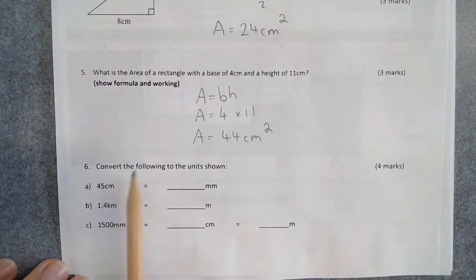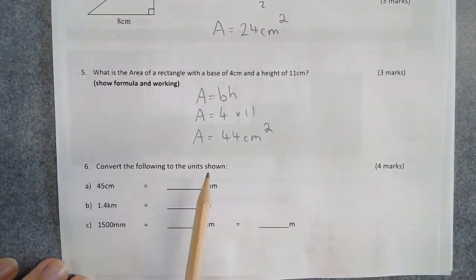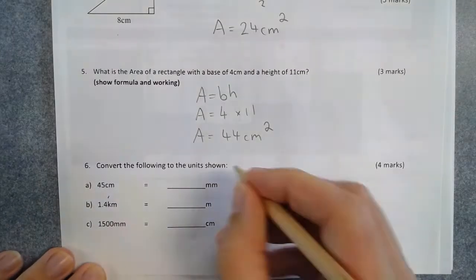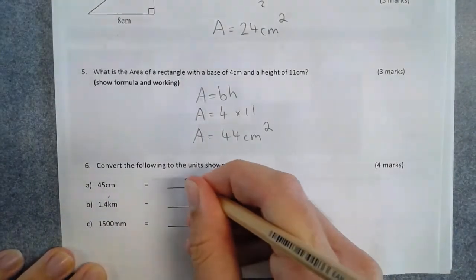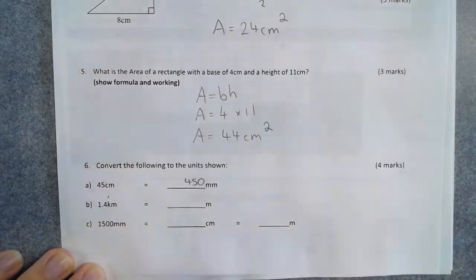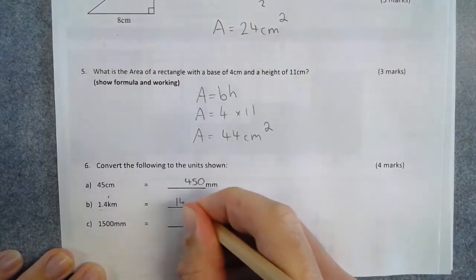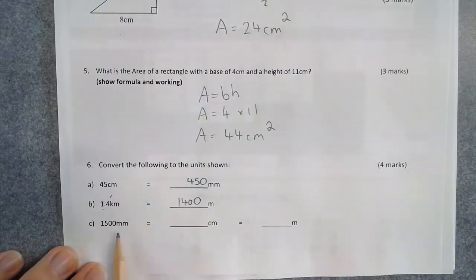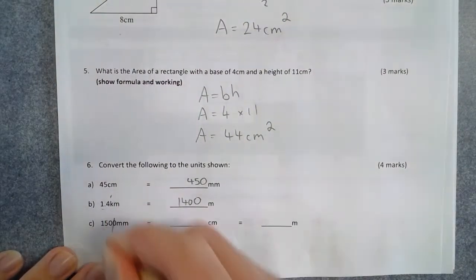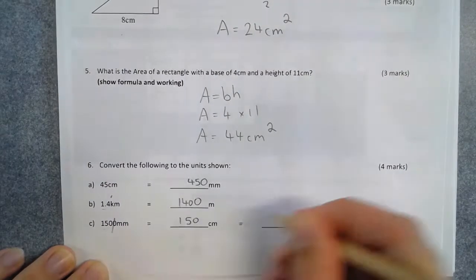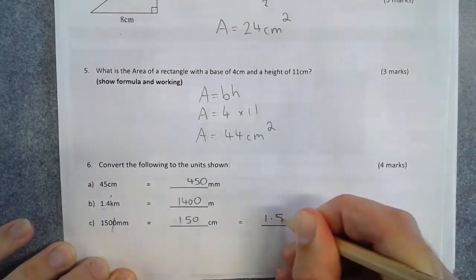Right, some conversions. Convert the following to the units shown. Well, 45 centimetres would be 450 millimetres. 1.4 kilometres is 1,400 metres. Right, we'll do two conversions here. 1,500 millimetres is 150 centimetres, which makes that 1.5 metres.